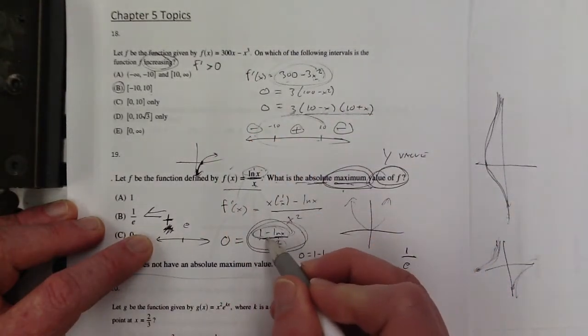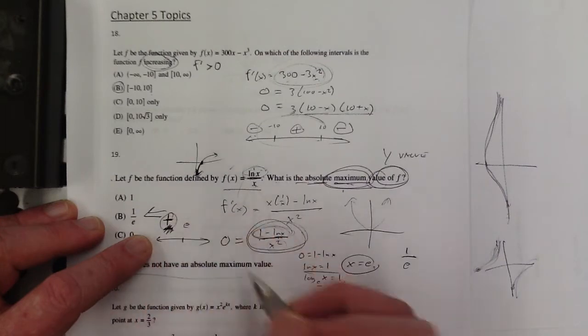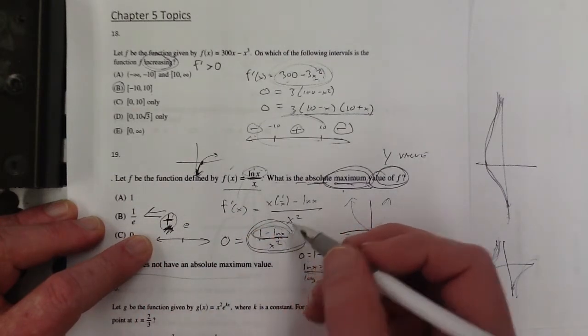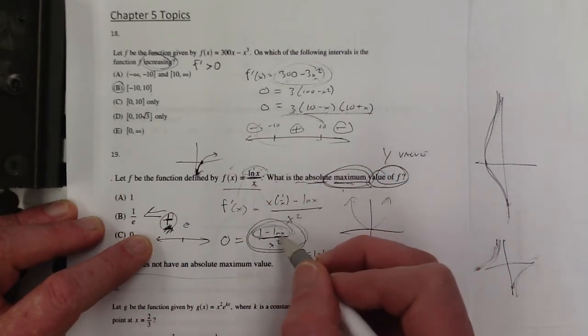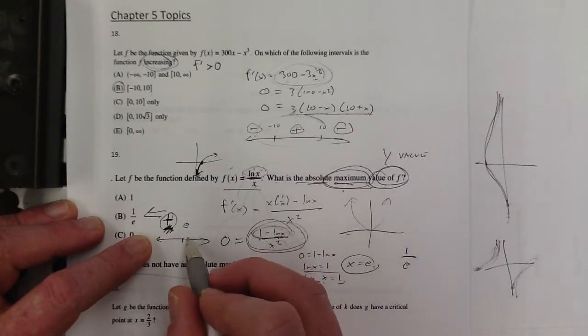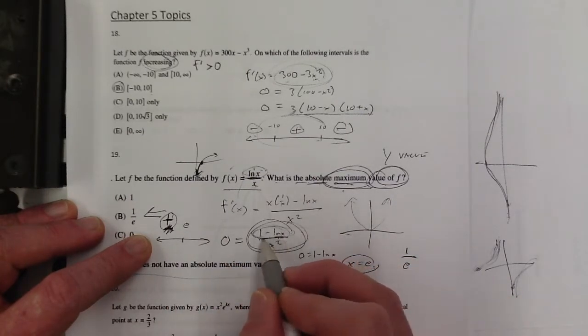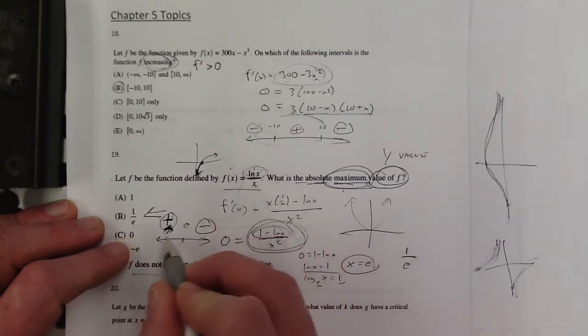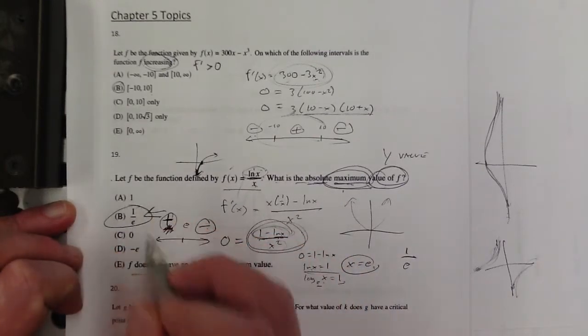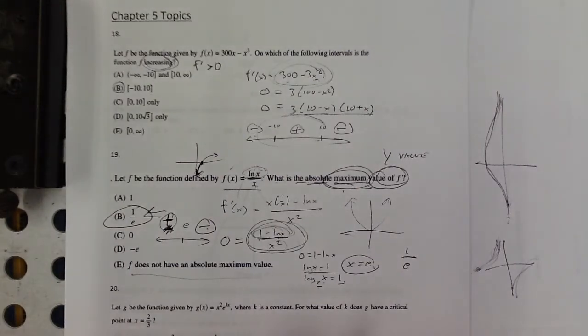So 1 minus a negative number is positive. And then if you take the natural log of something bigger than e, like e squared, the natural log of e squared is 2, so 1 minus 2, that's negative. So sure enough, it goes from positive to negative, and that's my answer.